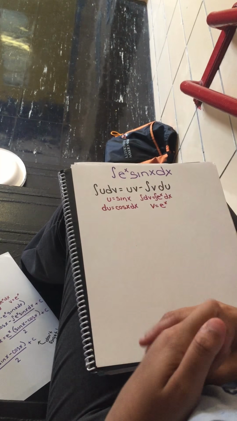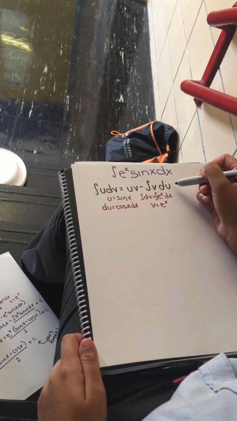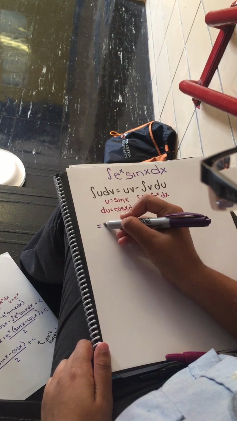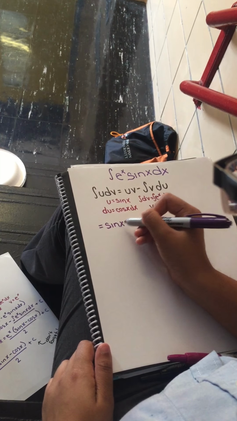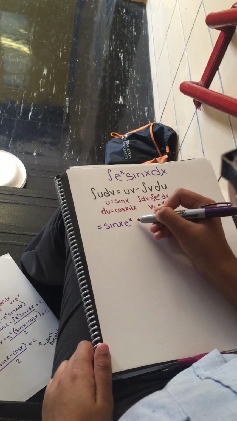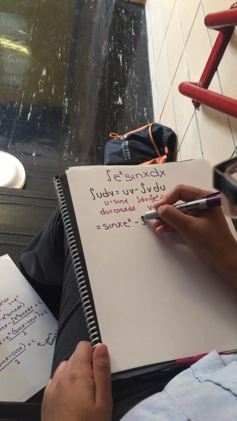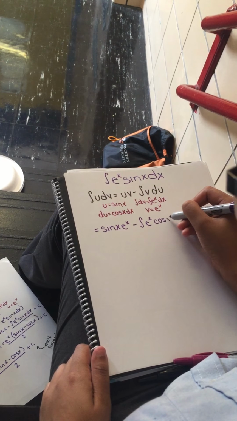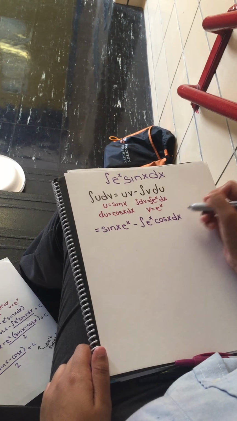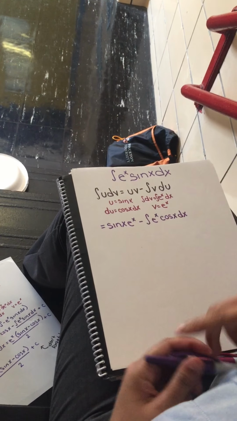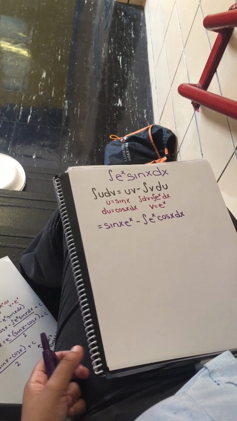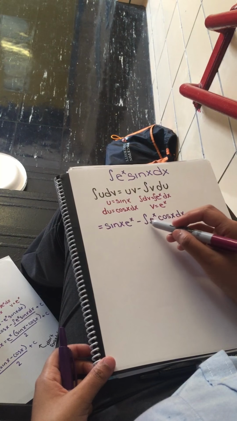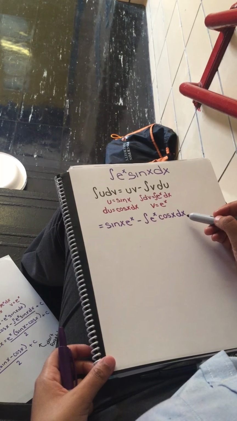When we plug in those values back into this theorem, we would get sine of x times e to the x minus the integral of e to the x cosine of x dx. This problem is a little complicated because we have to use this theorem not once but twice in order to simplify this integral.